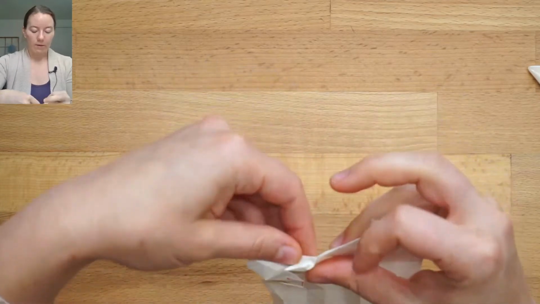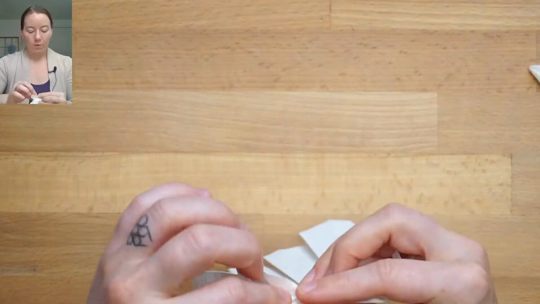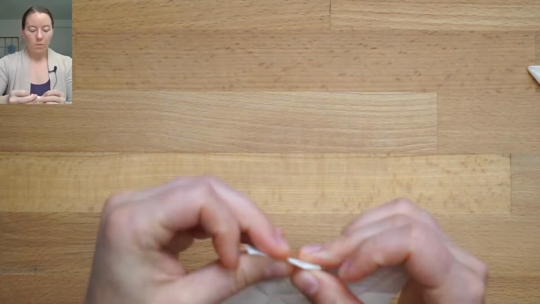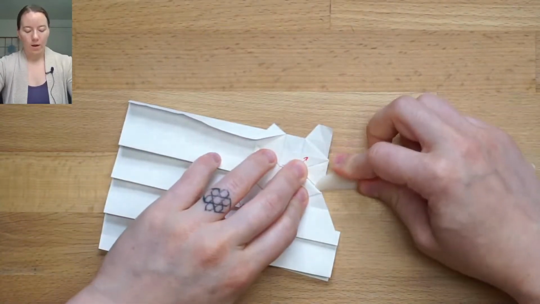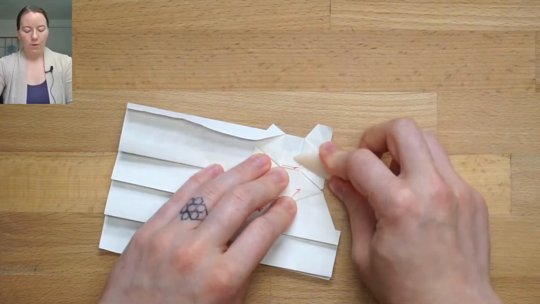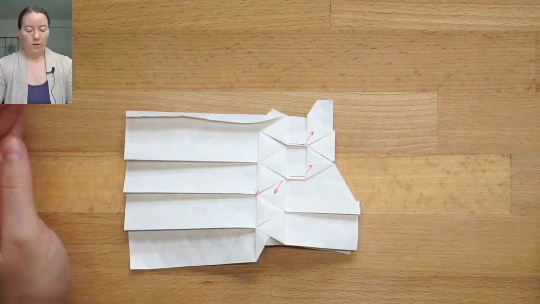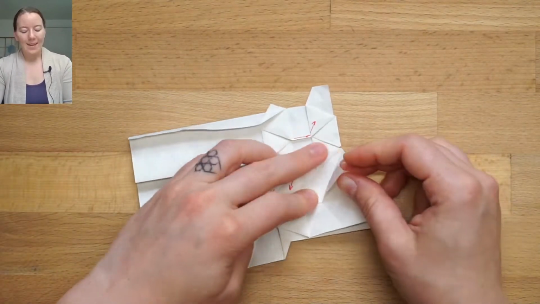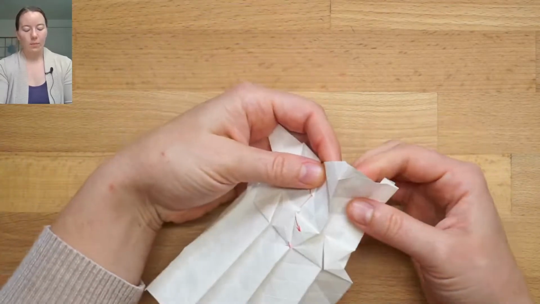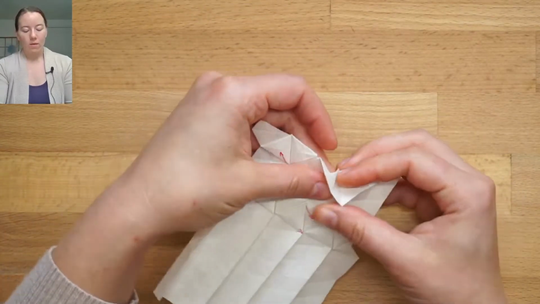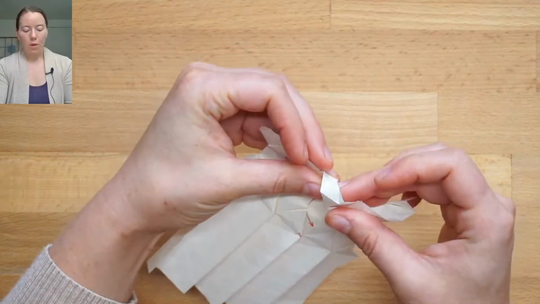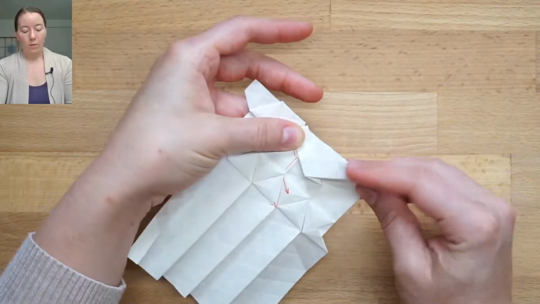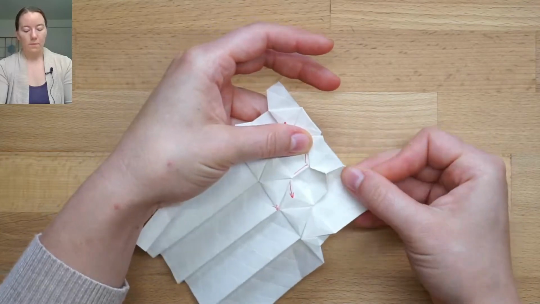Now, I recognize this is getting close to the edge of the paper, so you might need to bring your hands up into the air to fold these very edgemost twists. But in general, I'm going to keep my paper on the table while I'm squashing twists as much as possible.